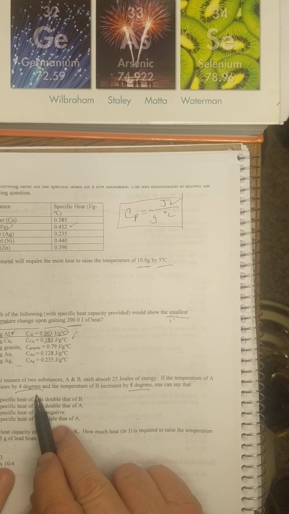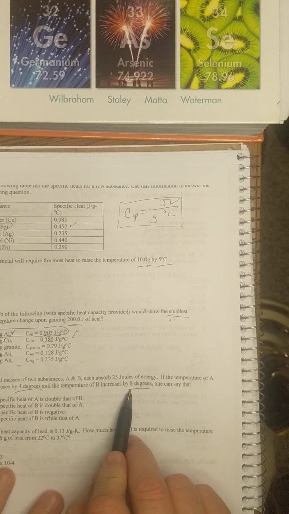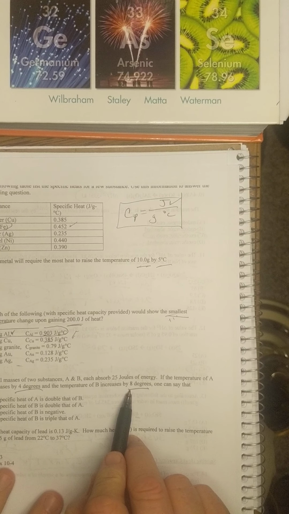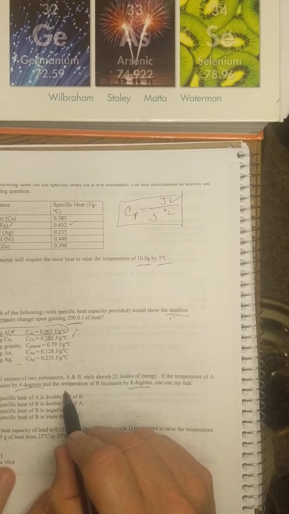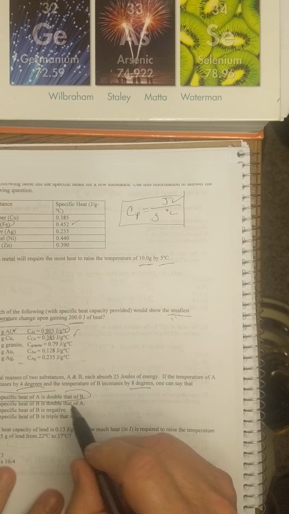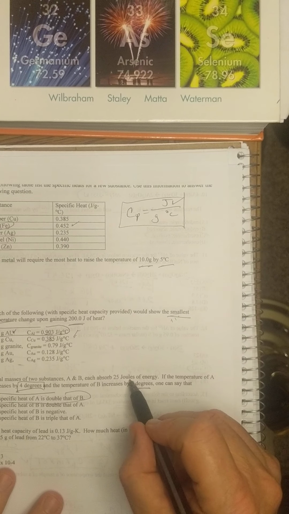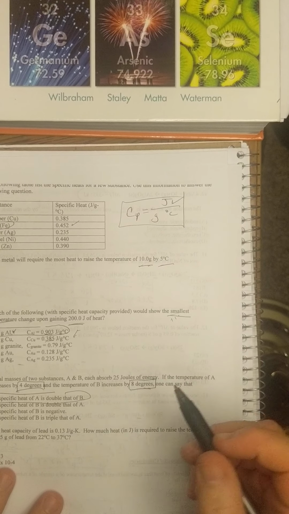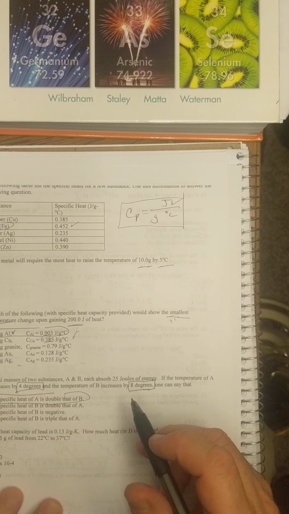That means temperature B went up by more, so B has a lower specific heat. So I would say that A is double B. The one that went up the least has the highest specific heat. The one that went up the most has the lower specific heat. And that's the way I would read that.